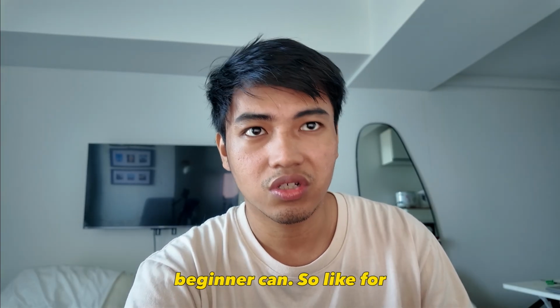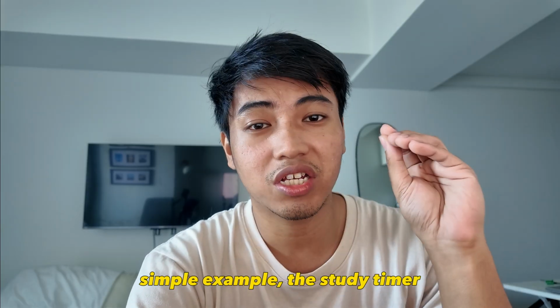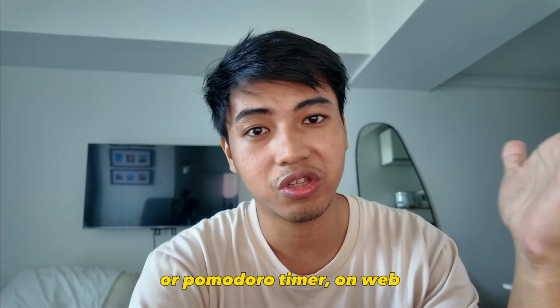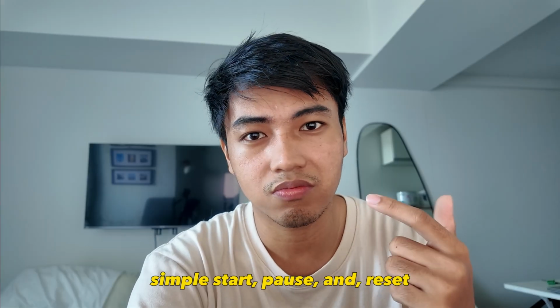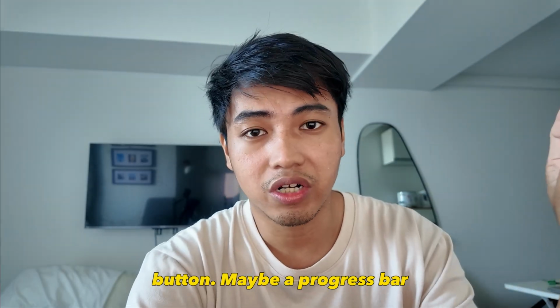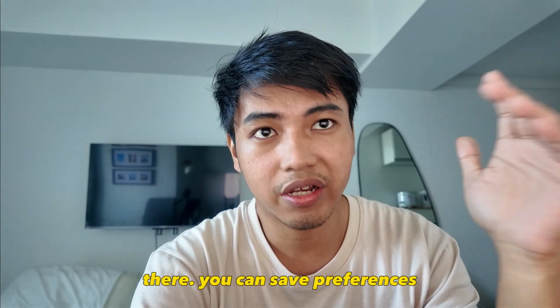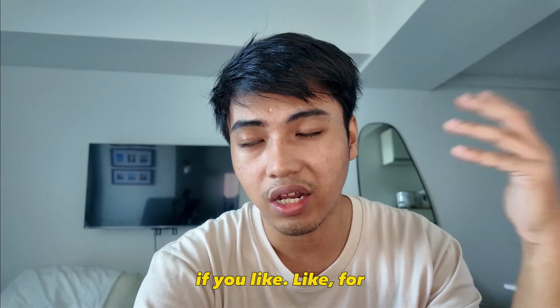For example, let's use a very simple example, a study timer or Pomodoro timer web application. You spell out all of the requirements and tell your AI what you want. You list that the Pomodoro timer has 25 minutes of work and 5 minutes of break. You can also throw in a simple start, pause, and reset button, or a progress bar of the time, and some sound. You can save preferences, for example, modifying it from 25/5 to, let's say, 45/15, those kinds of things.